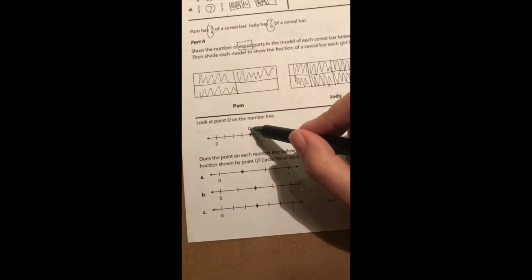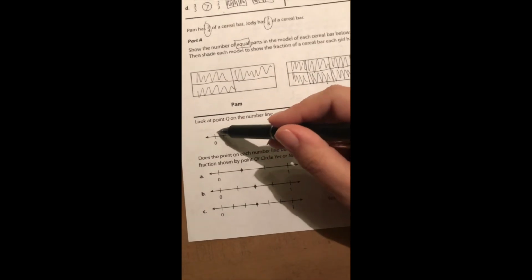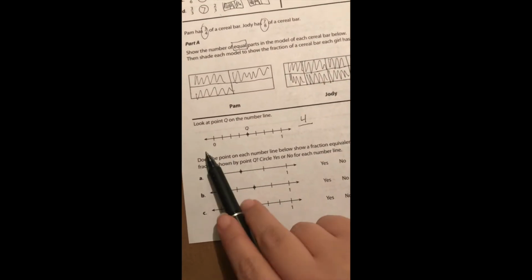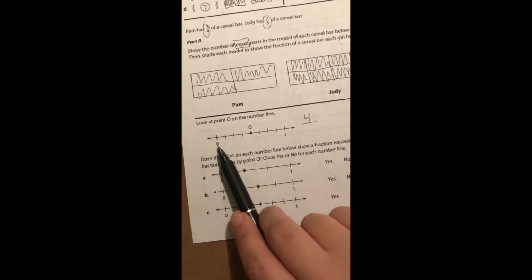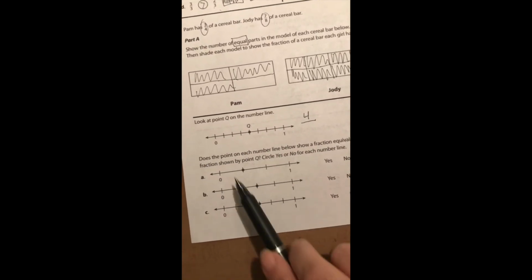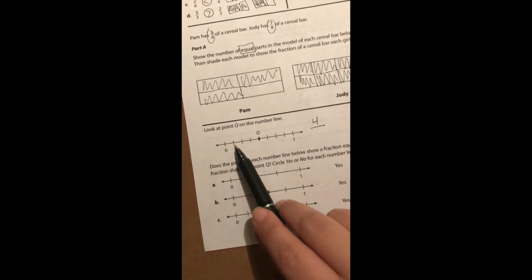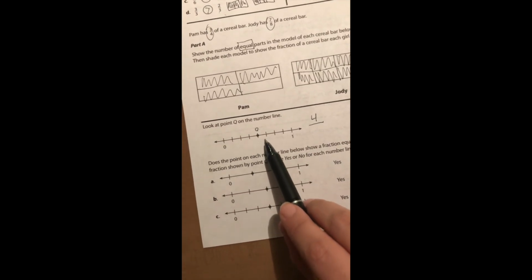So here, we need to figure out what this fraction would be. Well, to find out our numerator, it's how many jumps to our point. 1, 2, 3, 4. 4 jumps. To find out our denominator, it's how many jumps are in between 0 and 1. So 1, 2, 3, 4, 5, 6, 7, 8.